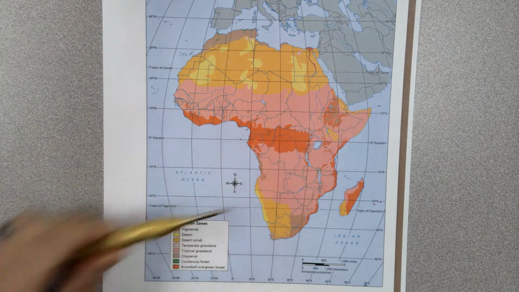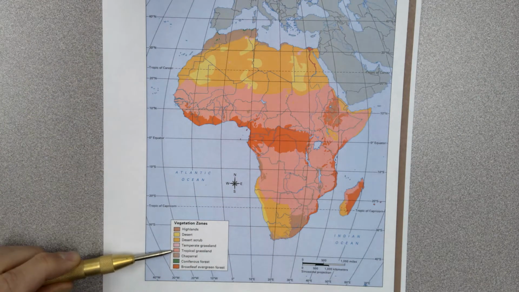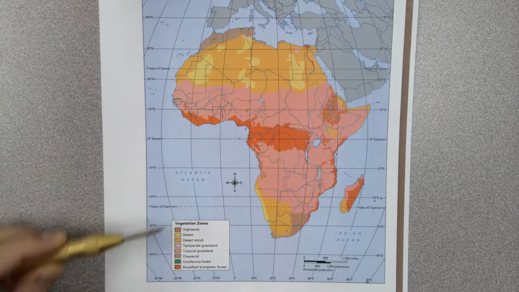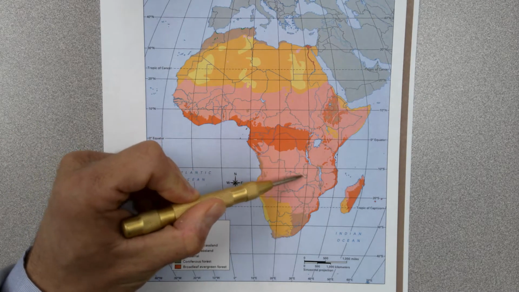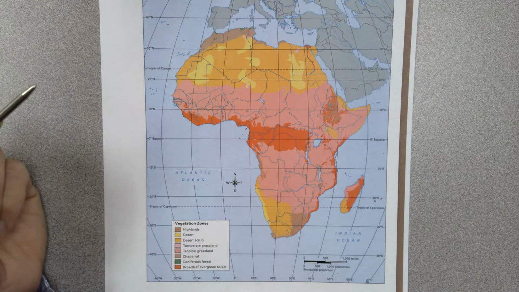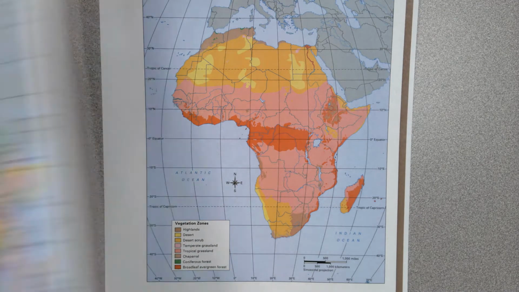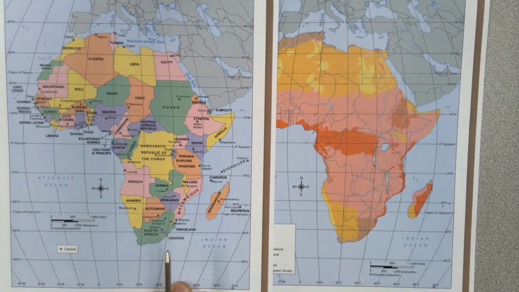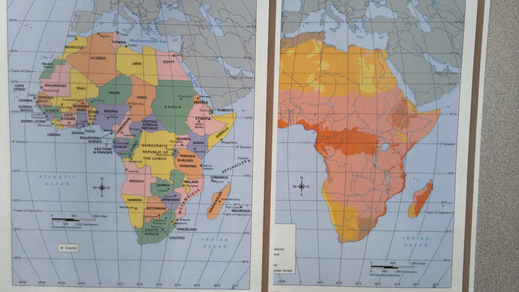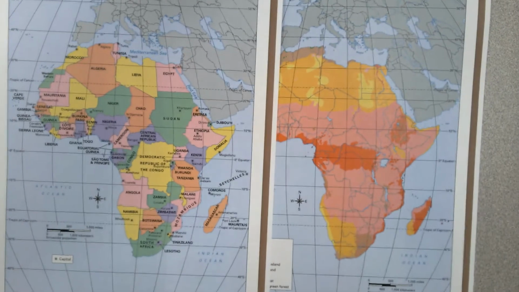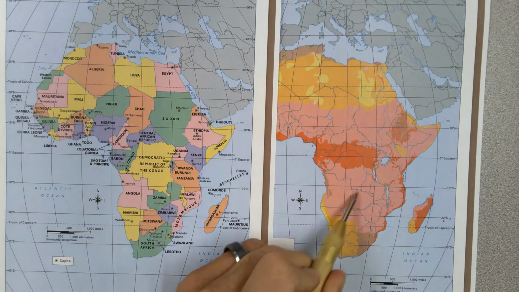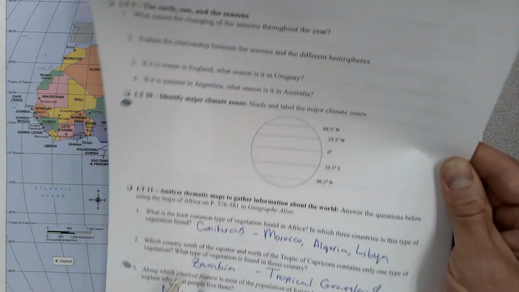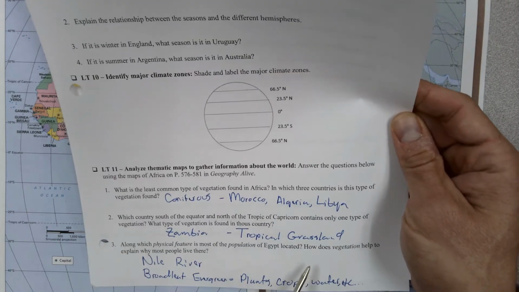And we see a lot of what appears to be tropical grassland right here, a lot of tropical grassland based on this map here. And what we can see is if we look in this area right here, we see one country that only has one type of vegetation in that region. And so then again, we check our political map, and when we check our political map, we can see the outline here. And when we check that map, we see that, in fact, Zambia is the only country that has just tropical grassland, and that's where we get our answer of Zambia and tropical grassland.